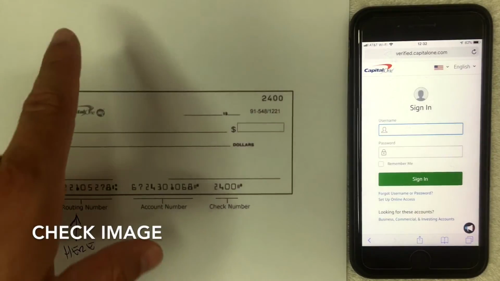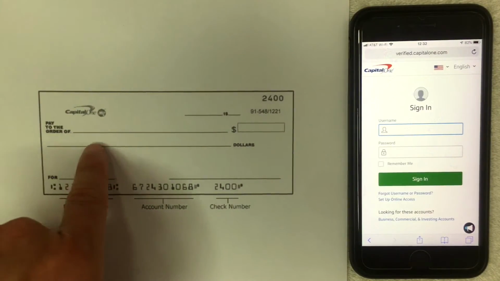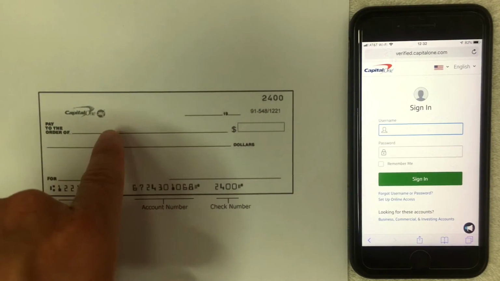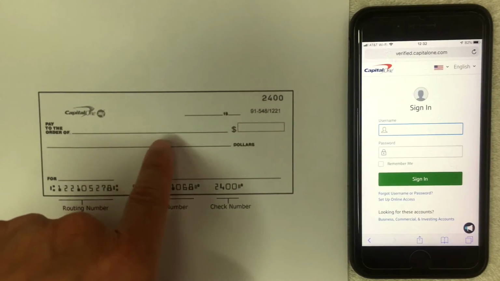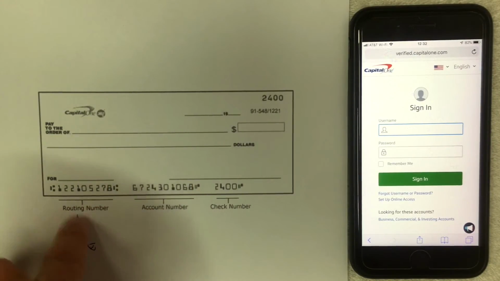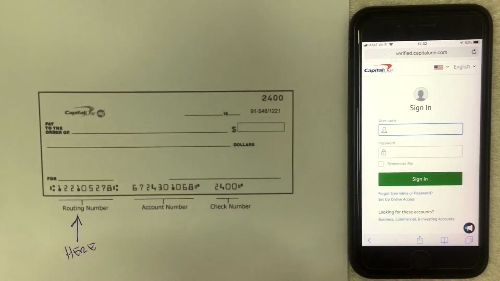So that way you can just look at an old check that's already been paid to somebody else, whether it's for your rent or whether you paid for something or maybe car insurance, and then just look for the routing number, same as you would if you had the paper checks in hand. So those are the 3 ways that I know to look up your Capital One routing number.